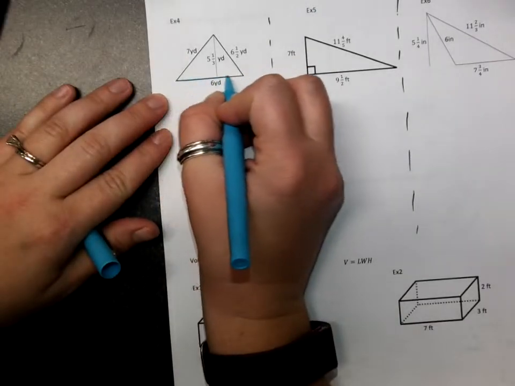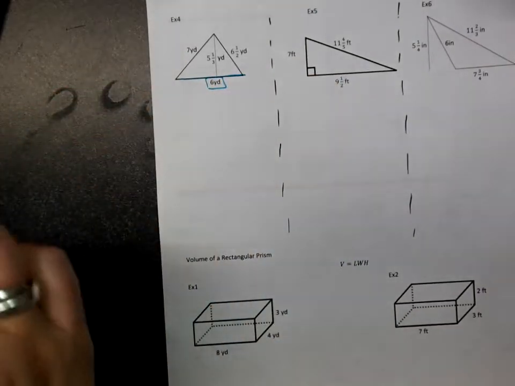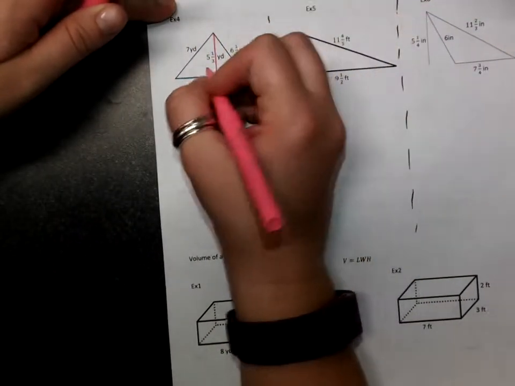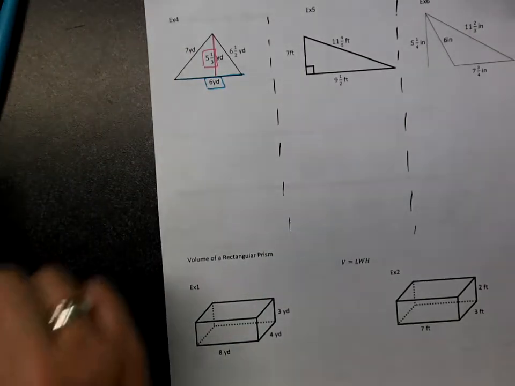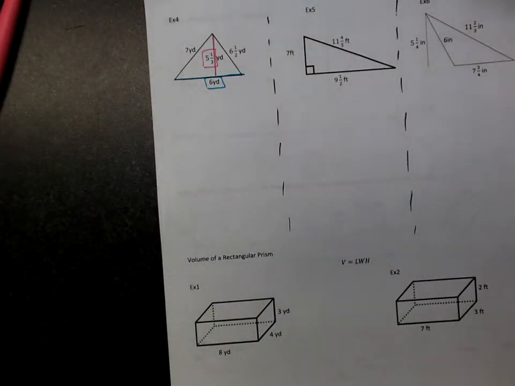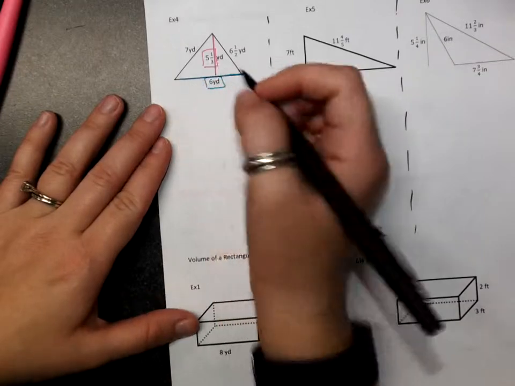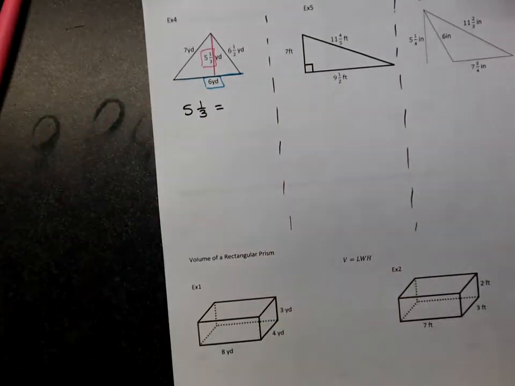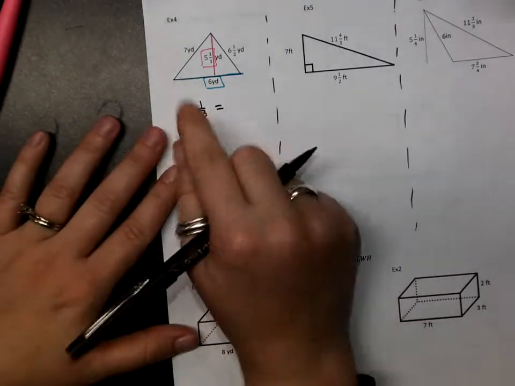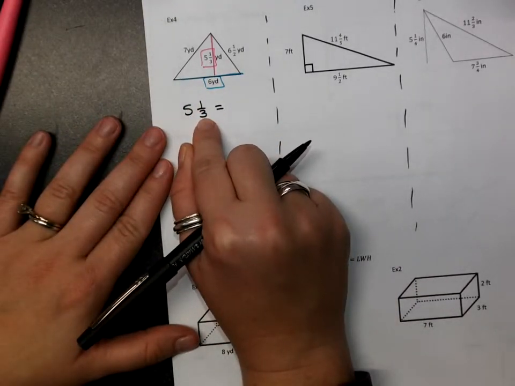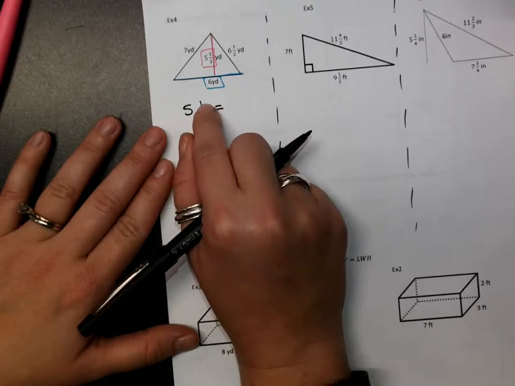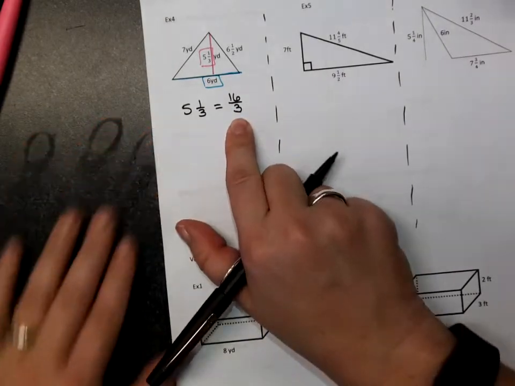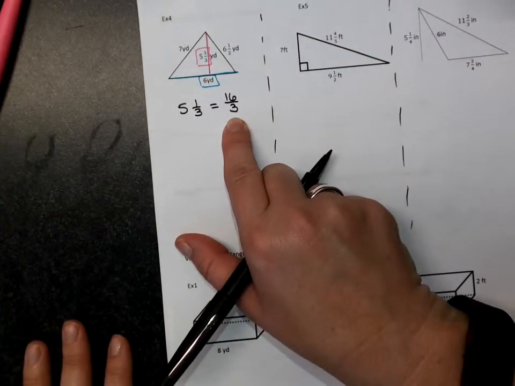The bottom is the base, so 6. The vertical distance from the highest point straight down is the height. Now the height is a mixed number, and it's really hard to work with mixed numbers, so the best thing to do before we start with 5 1/3 is to turn it into an improper fraction. It's much easier to work with. Remember, we do the bottom times the number. 5 times 3 is 15, plus 1 is 16. So it's easier if you turn that into an improper fraction right away.